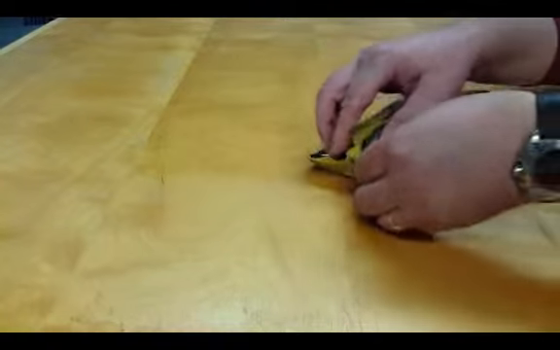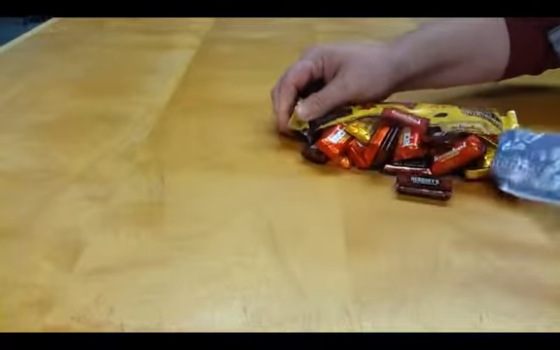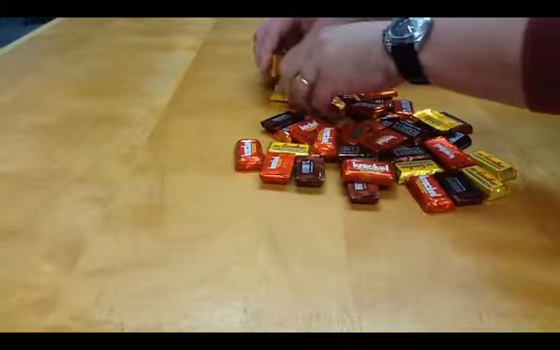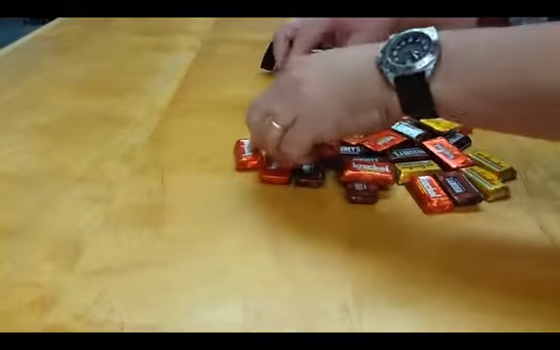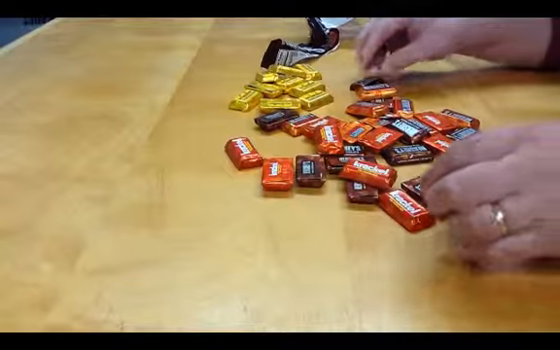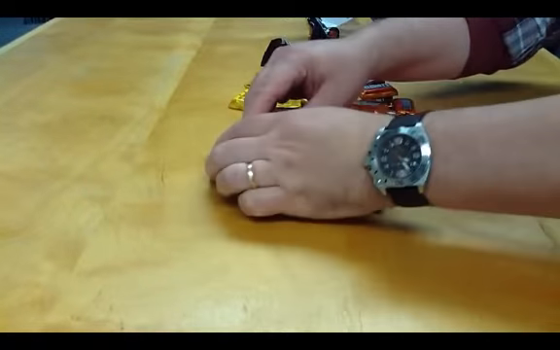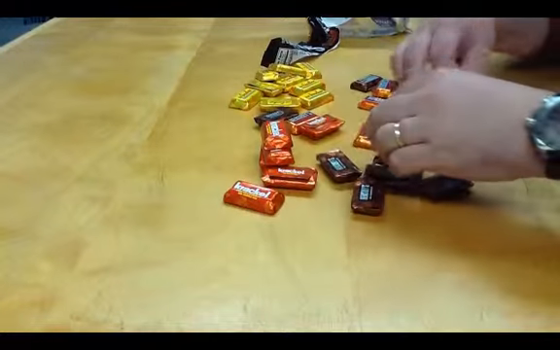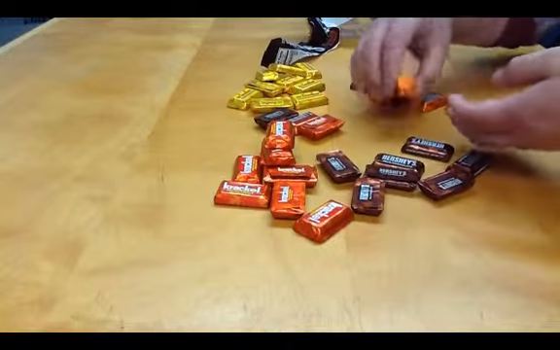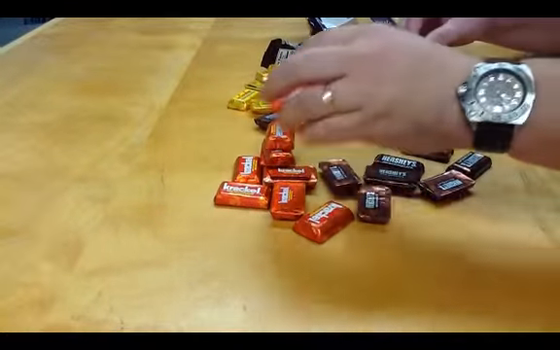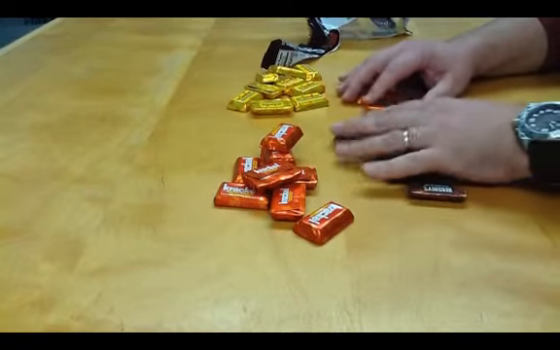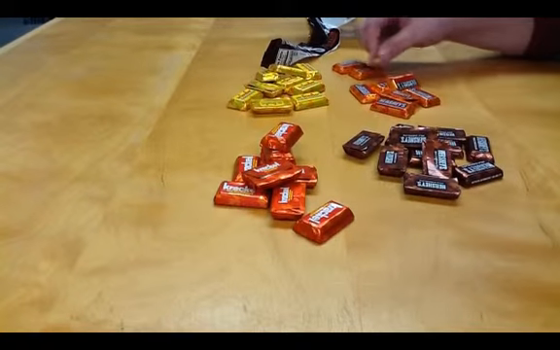Now, he had to actually get a bag of Hershey Miniatures, and he opened it up. And first, he needed to separate them. Okay, once he separated them, he started counting.